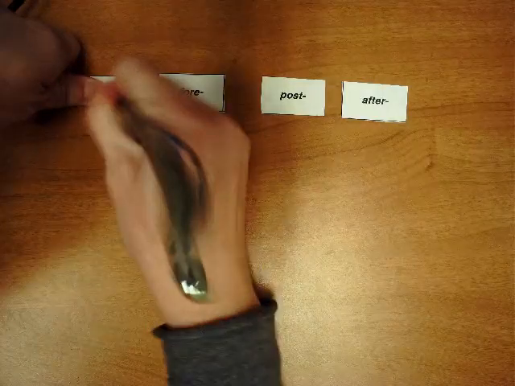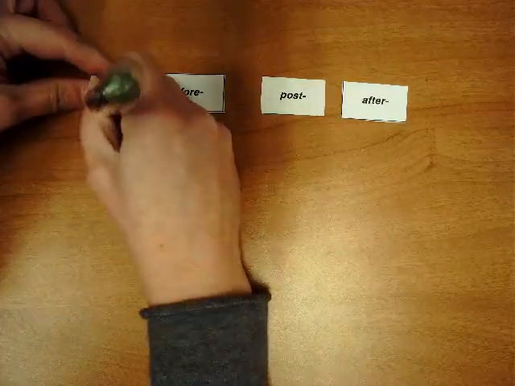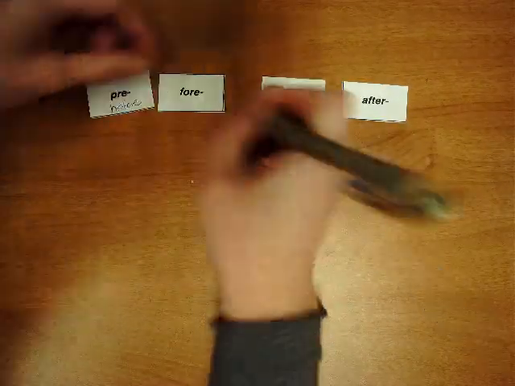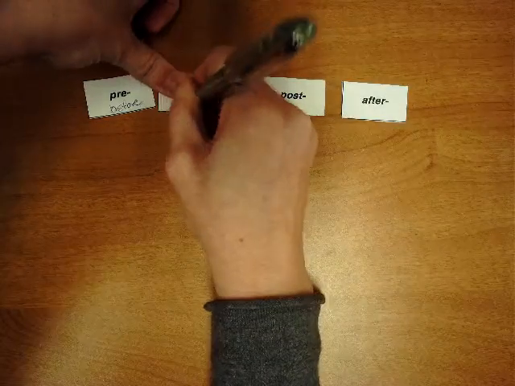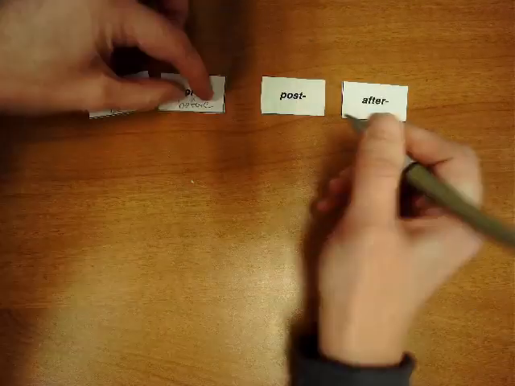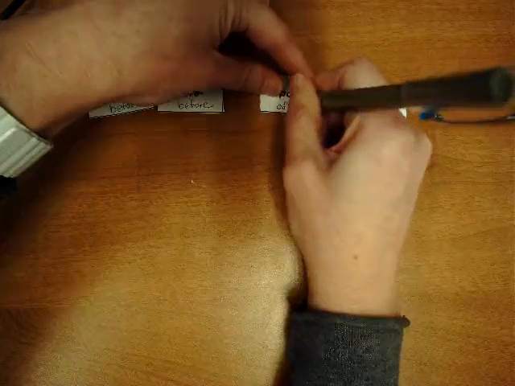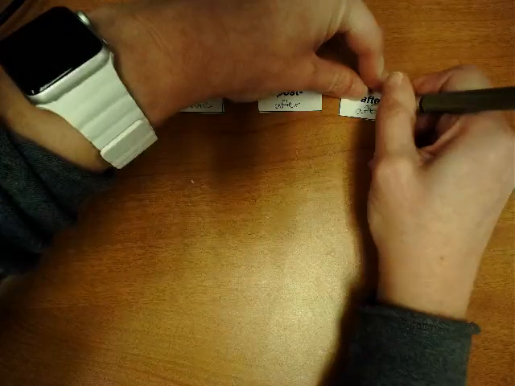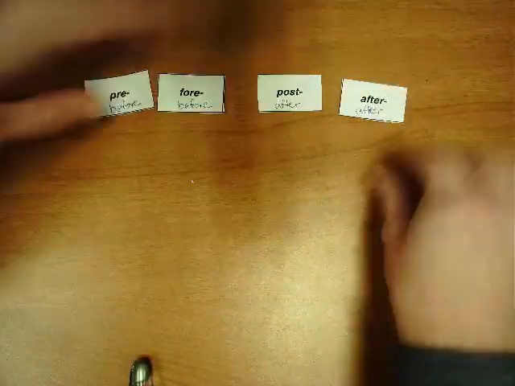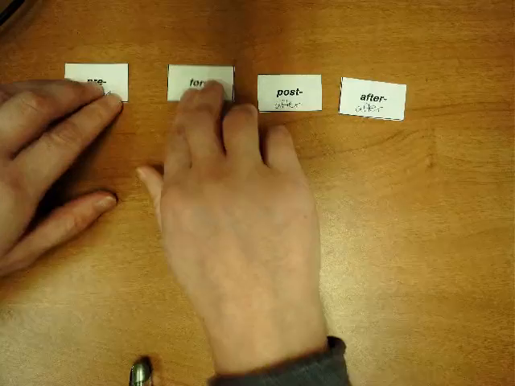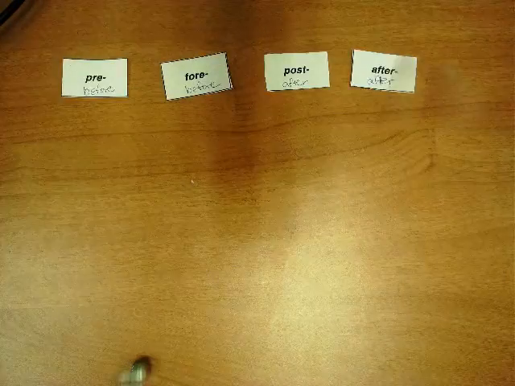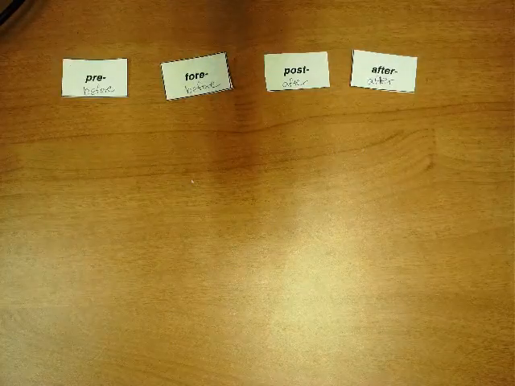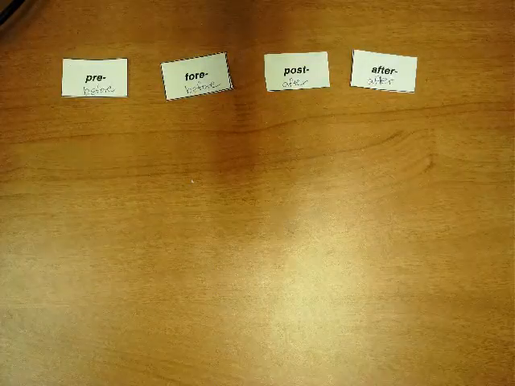Pre meaning before, fore being before, post being after, and then after being after. So go ahead and take a moment to get your headers set up. You can pause right here and then go ahead and sort your words.